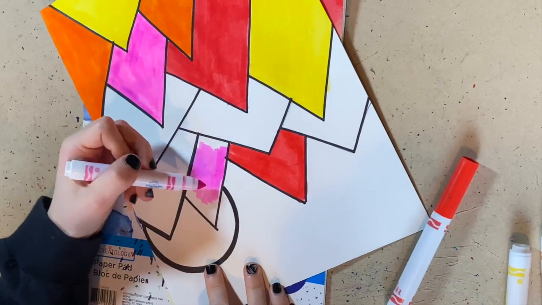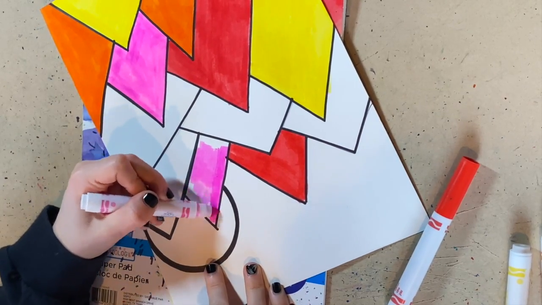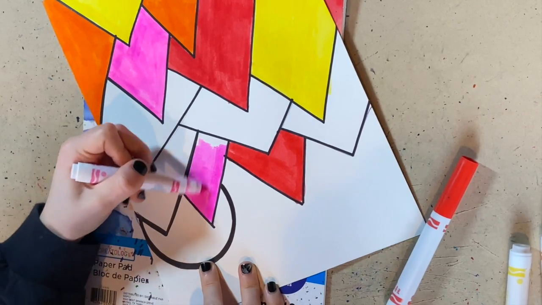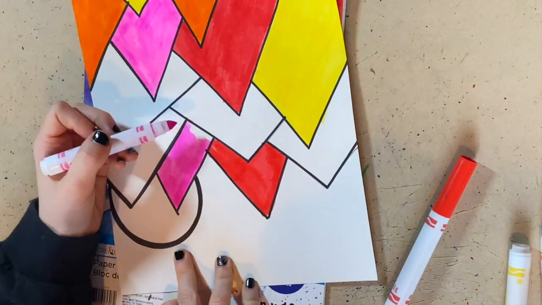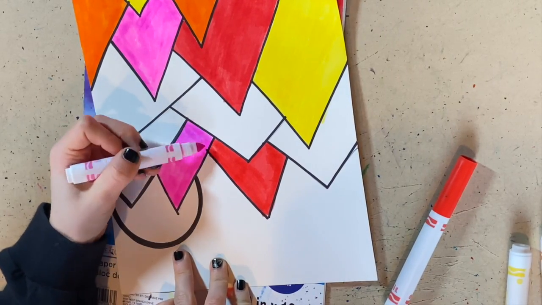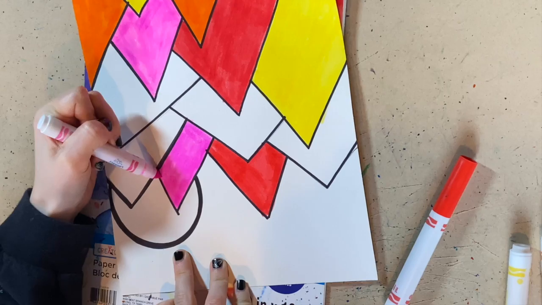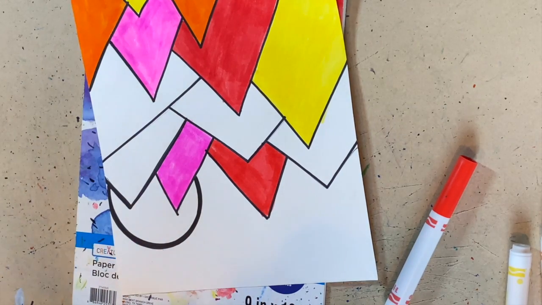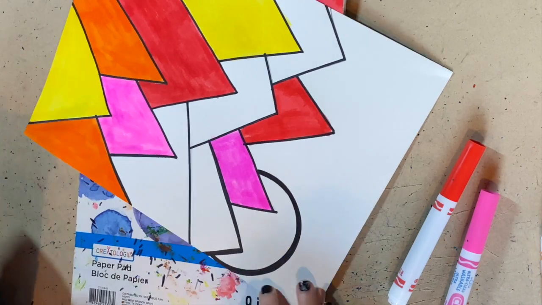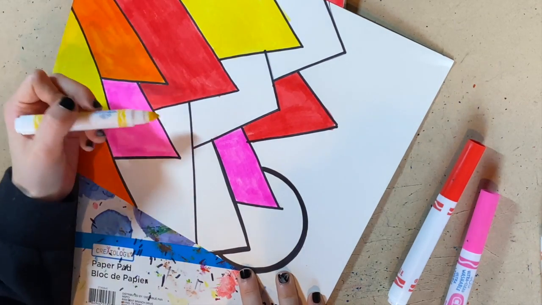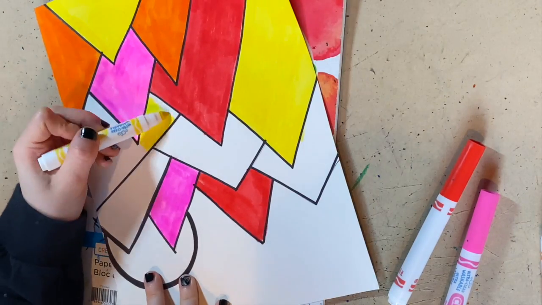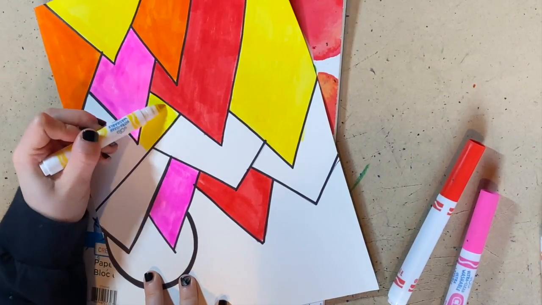So now we have 2 of the pinks. So now that there's 2 pinks, I'm going to go back and start off with yellow one more time. So now there's 3 yellows.